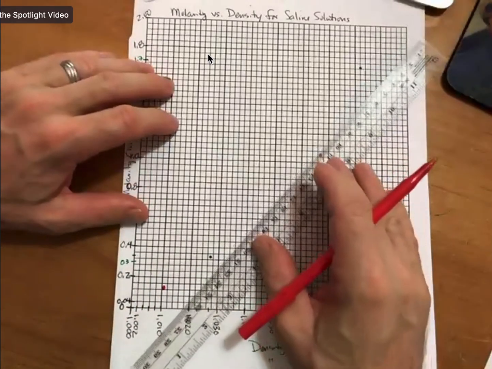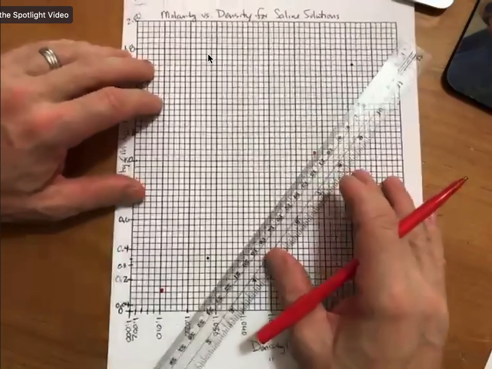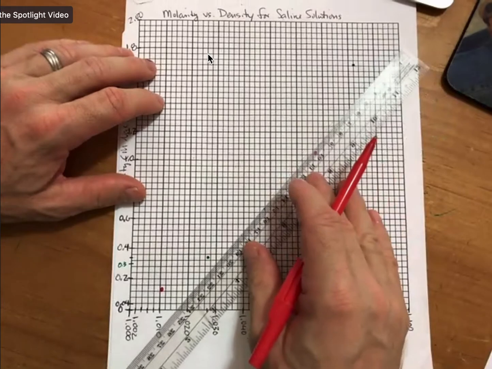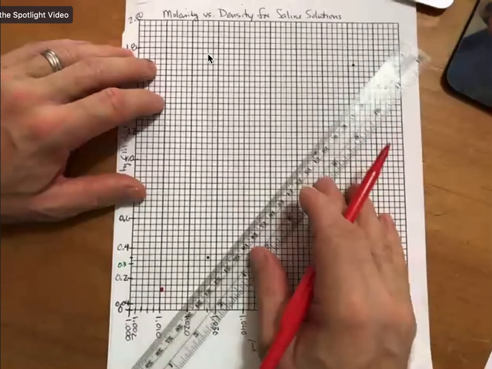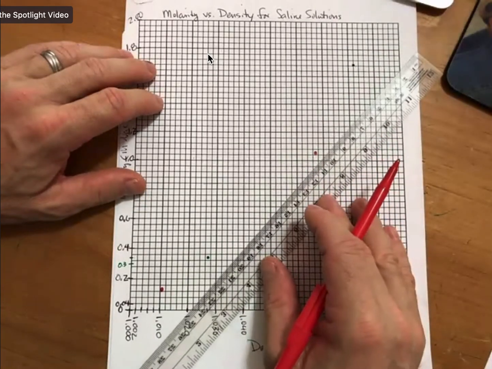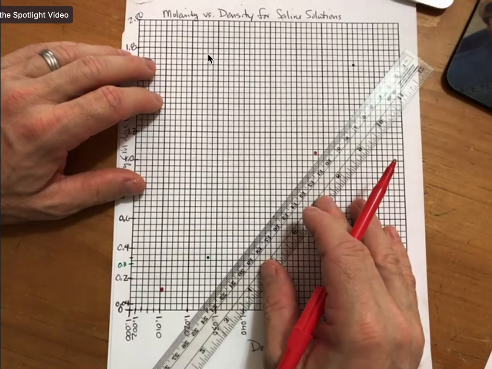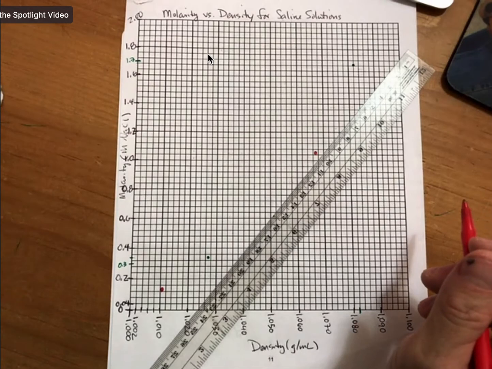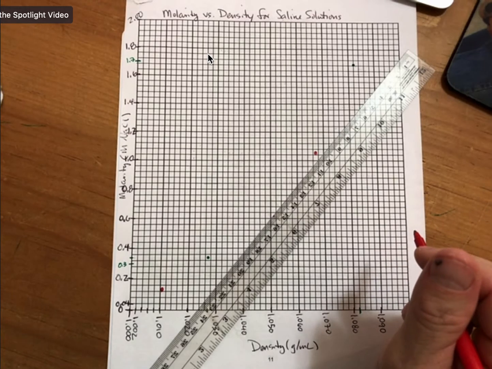And as oftentimes happens in chemistry, our points don't fall exactly on a straight line, but we are going to fit what's called a best fit line through them. And when we do it, it says this. So it draws the best possible straight line through your 4 data points.